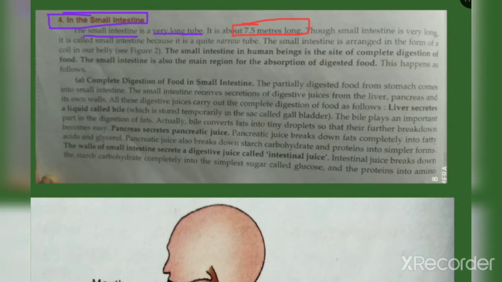and it really has a small cavity inside this tube, and this narrow cavity carries food from the stomach to the large intestine, and also during the travel of food inside the narrow tube, digestion takes place. This large intestine is nearly about 1.5 meters, and this small intestine, whose length ranges nearly about 7.5 meters, is highly coiled inside the belly, meaning inside the abdominal cavity.